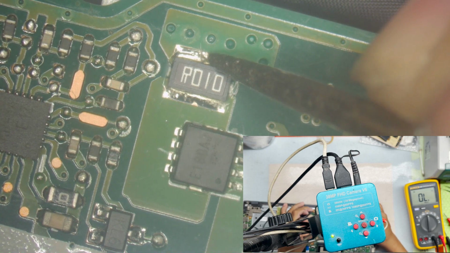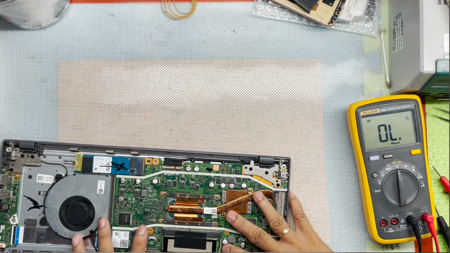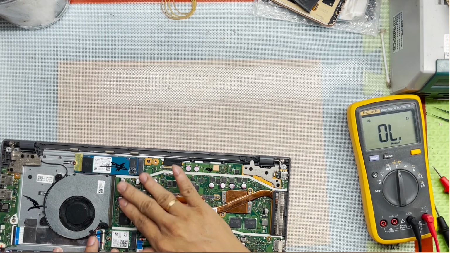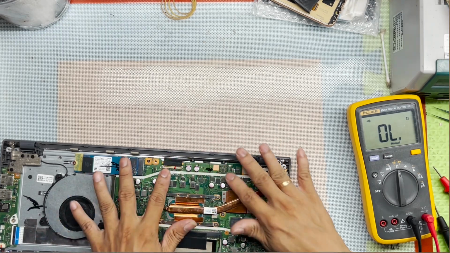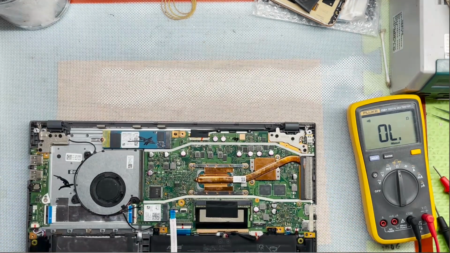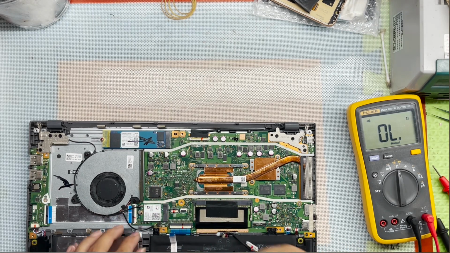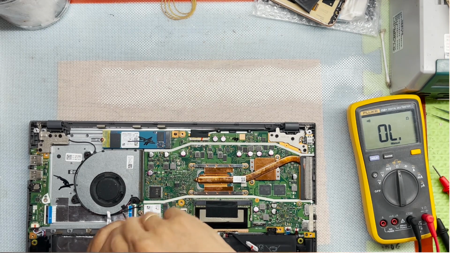So there is something hot on this motherboard as we do the voltage injection. I'll try to locate where it is. It's better to remove the board first because it's hard to find the shorted component.